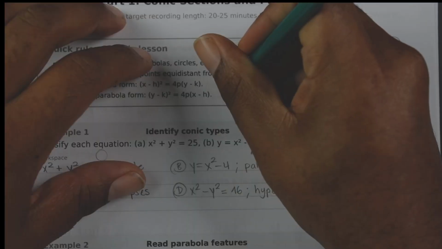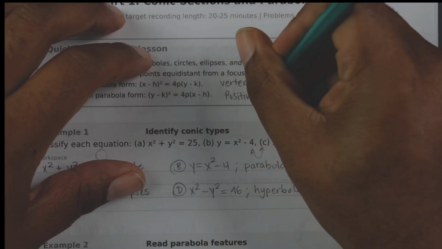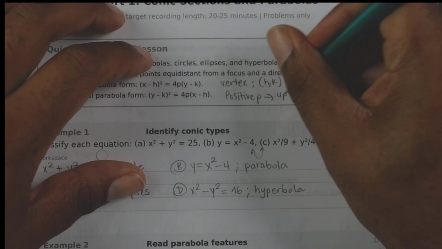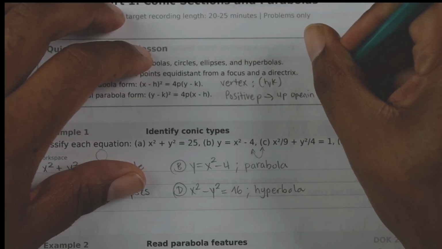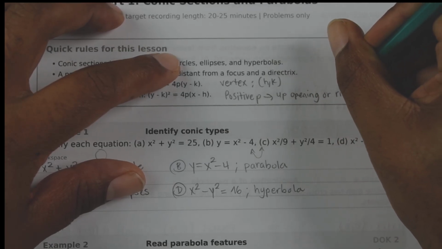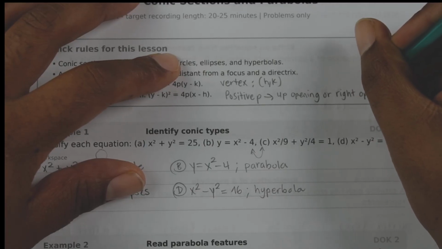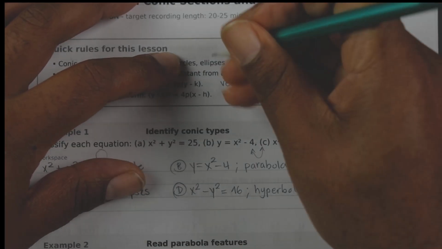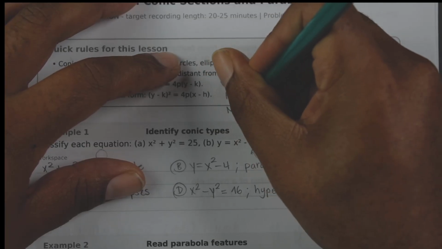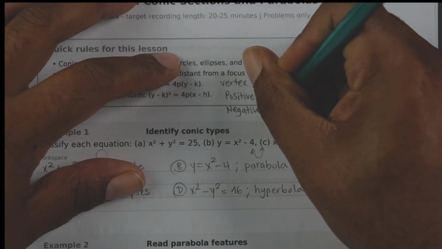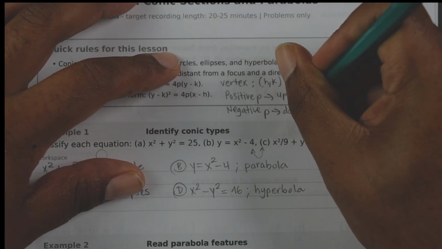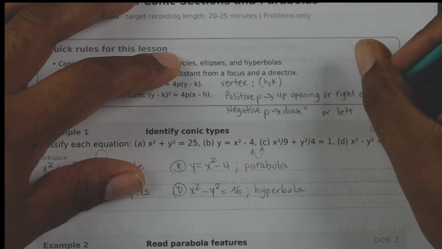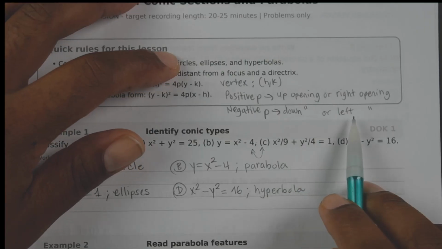When you have a positive p, that essentially says that it opens up or right, so either up opening or right opening, and then when you have a negative p, it's down or left. Okay, either a down opening or a left opening.